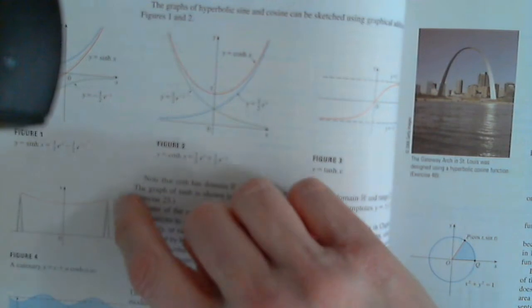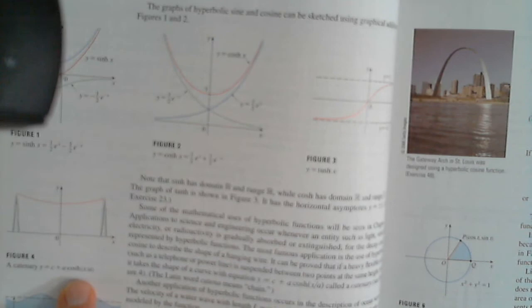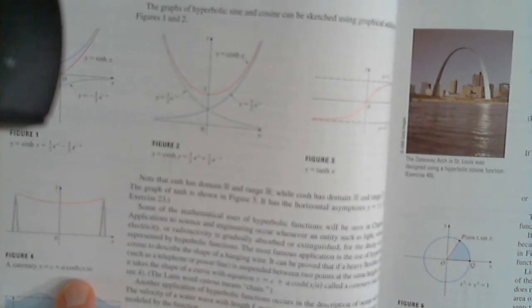Another use of the hyperbolic functions, here is another one. As you see, these are poles, let's say potentially telephone poles. The cable that stretches between the top of one till the top of the other, the length was calculated using a hyperbolic cosine function. The ocean waves, the same, hyperbolic functions.